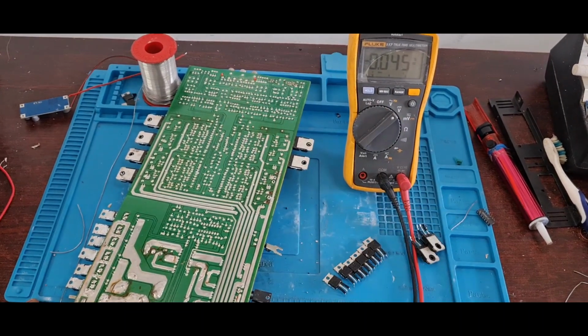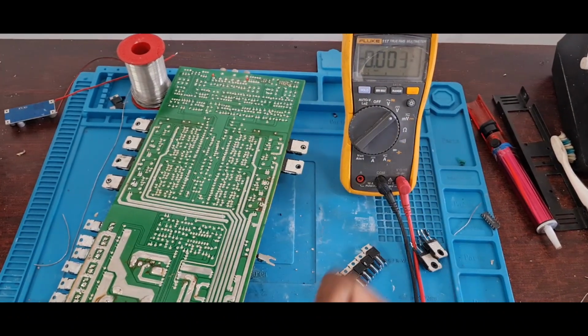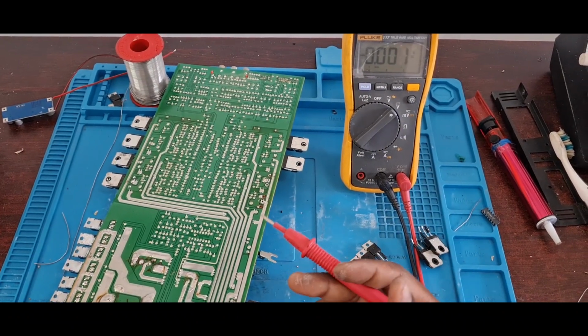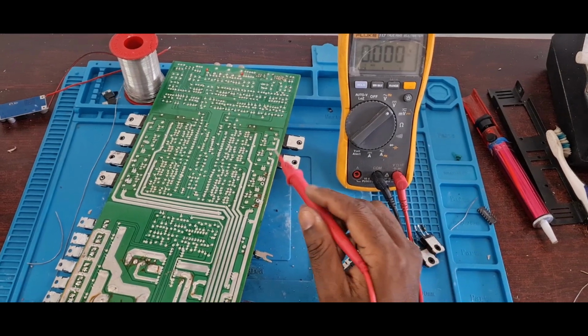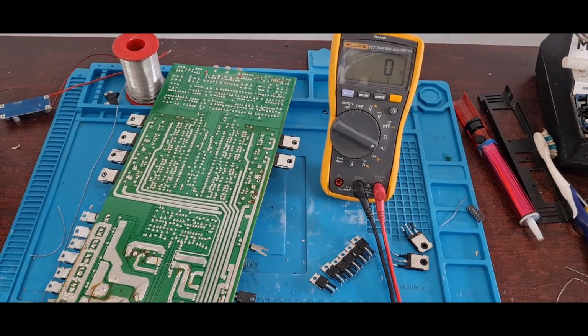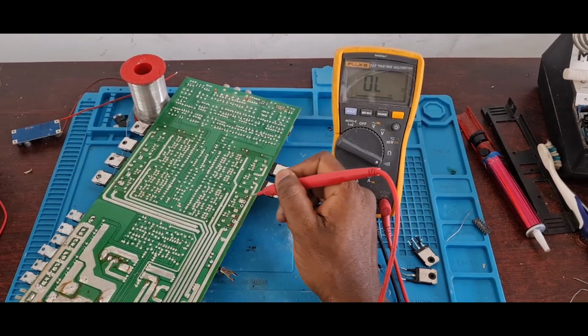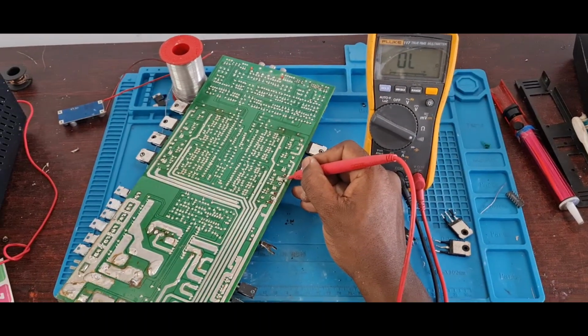So every voltage now is working fine. As it is at the moment, it can play some sound, but this channel, which I can quickly locate for you, I will just put my multimeter to continuity mode. I can switch it off. I will just find out which channel is this, negative.